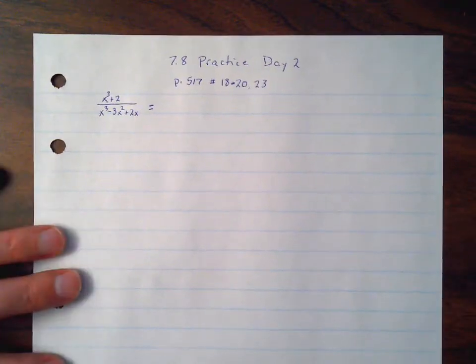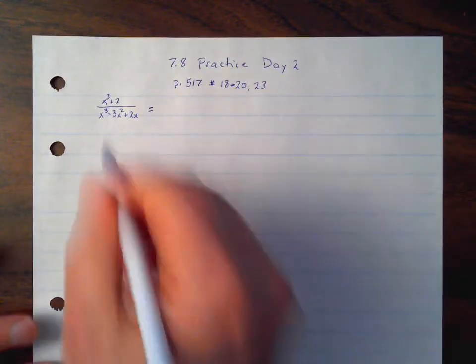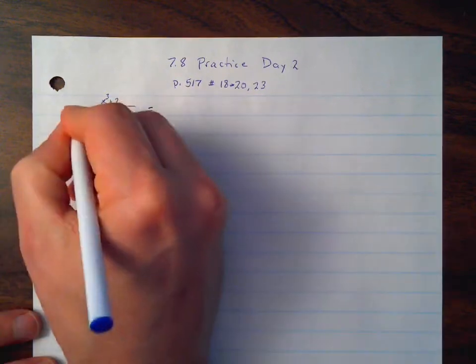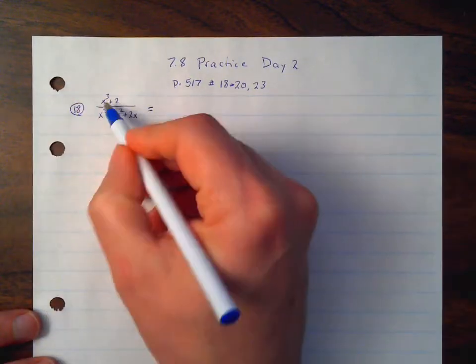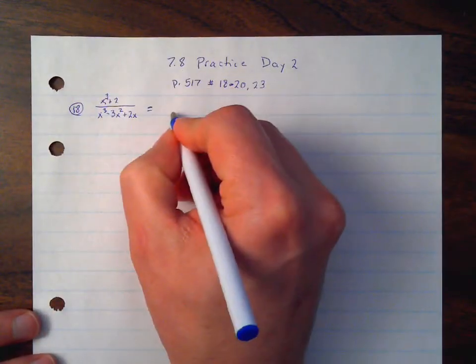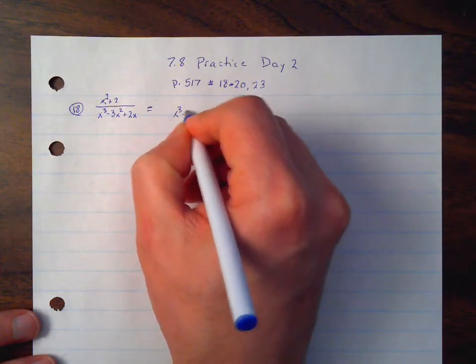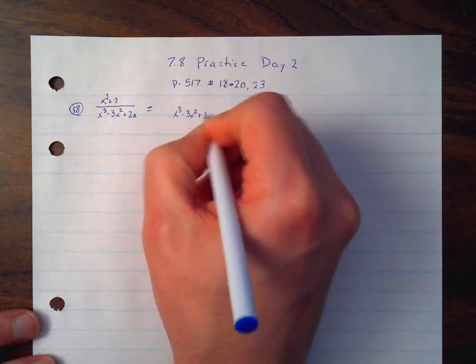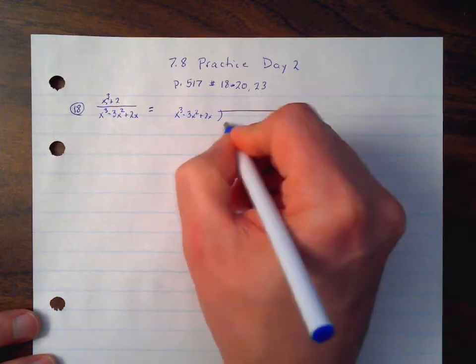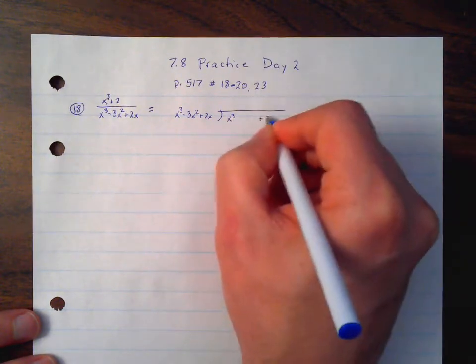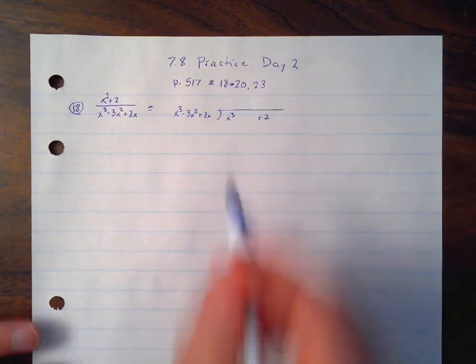7.8 practice, day 2. We're going to do these problems here. Okay, so number 18 here, we have equal degrees. That means I have to divide. And remember, leave a space there for those missing terms.